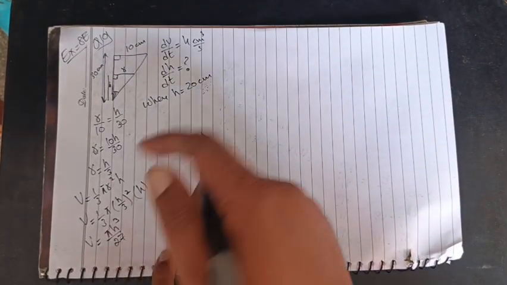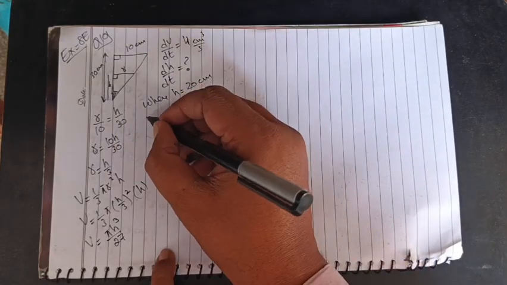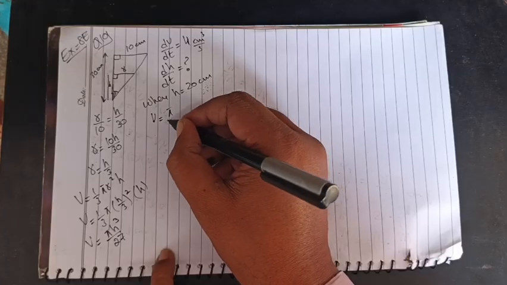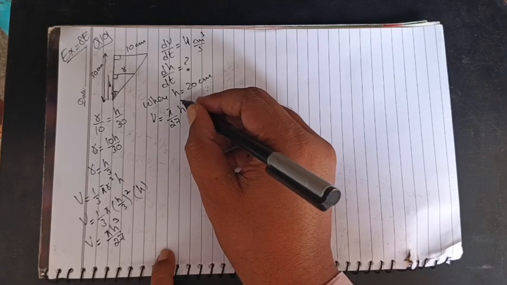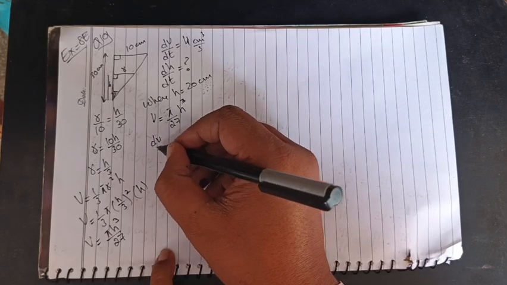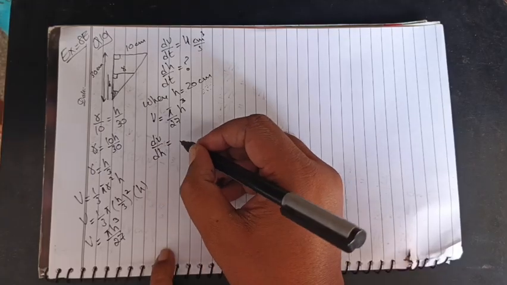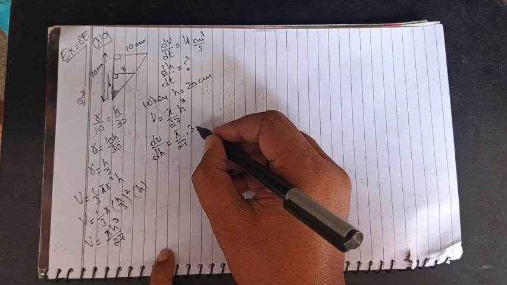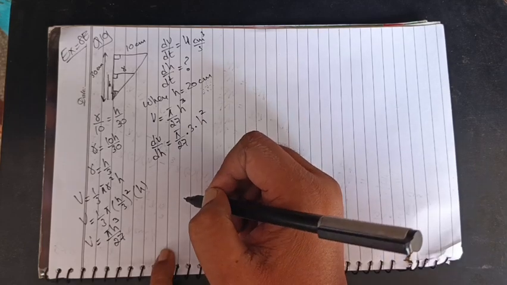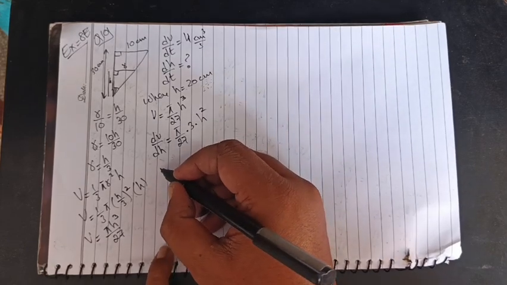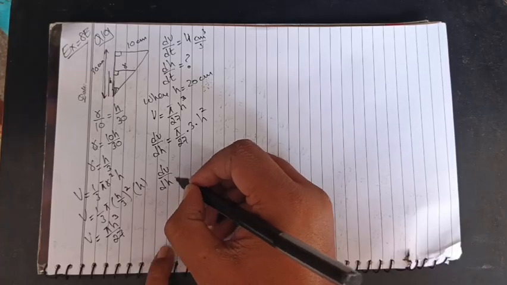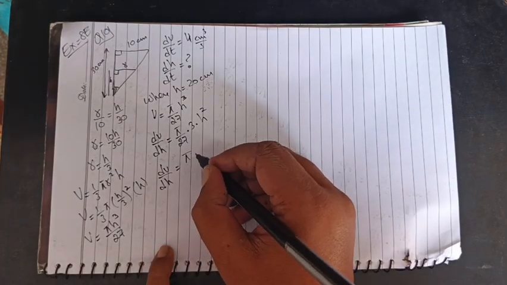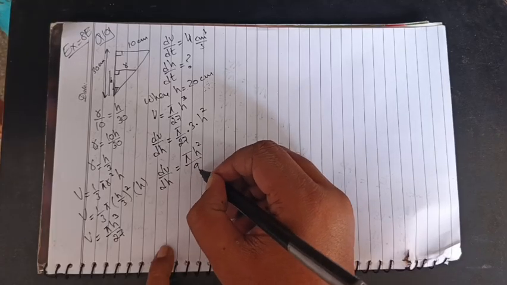I can differentiate it. Okay, so V is equal to pi by 27 h cube. So dV by dh will be equal to pi by 27, 3 will come on the side, the power of h will be decreased by 1. So you will have dV by dh equal to, 3 and 27 will be cancelled, so pi h square by 9.